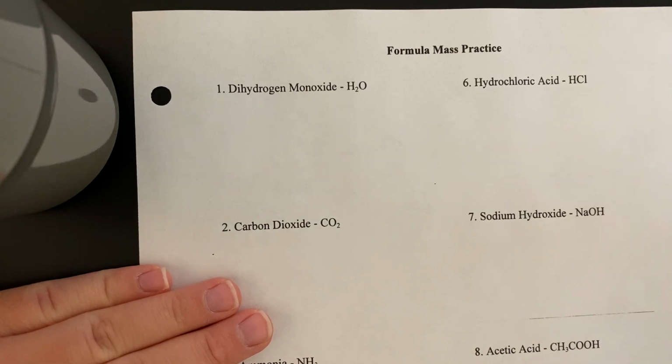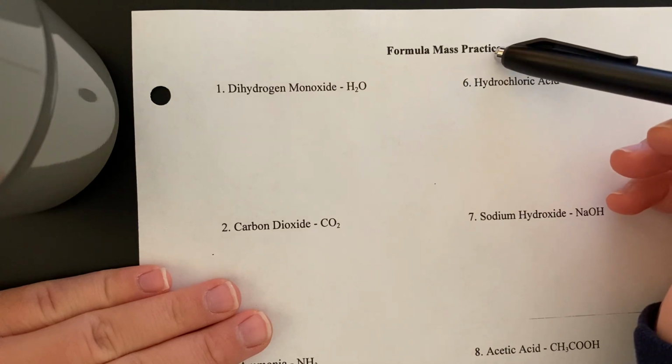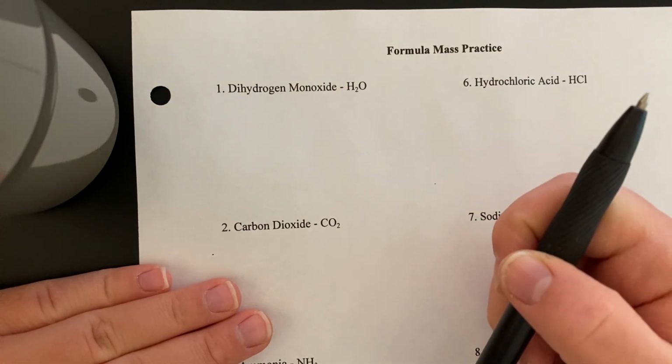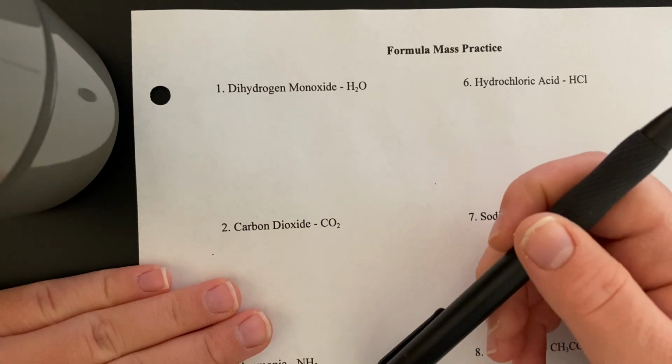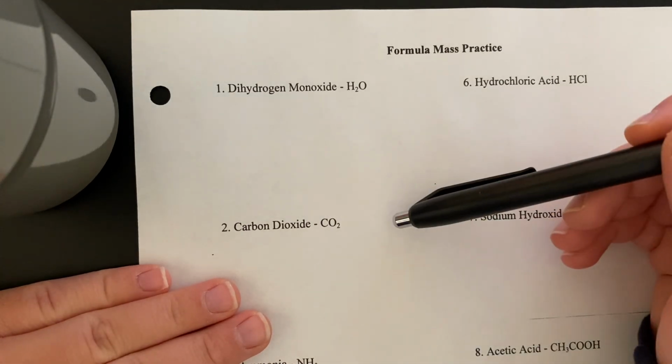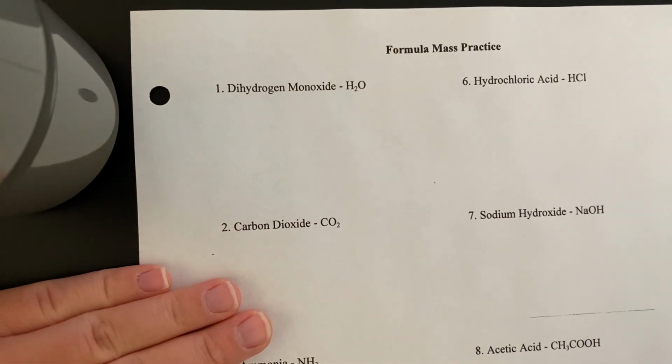I'm going to talk to you about formula mass. Formula mass is going to be useful for us when we start looking at chemical reaction equations next week, talking about the law of conservation of mass, and just for performing experiments as well. So we're going to talk about formula mass today.